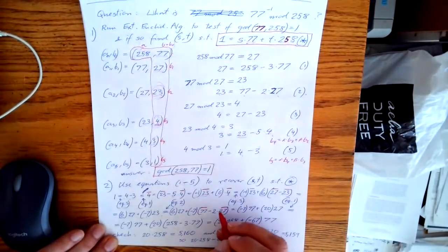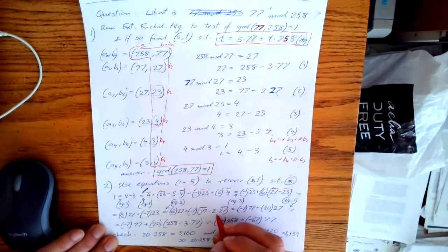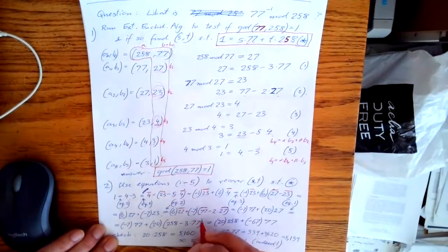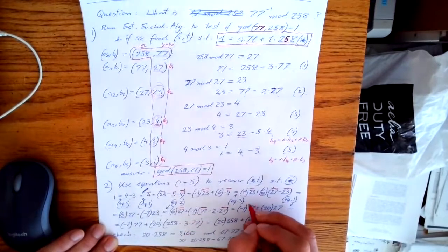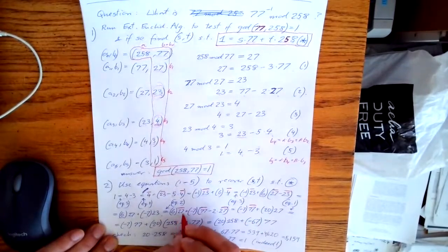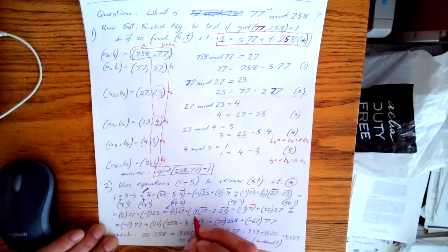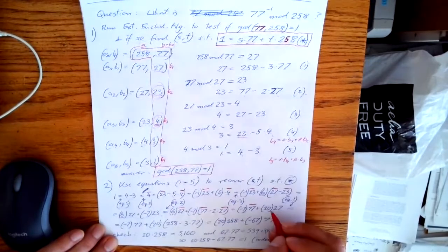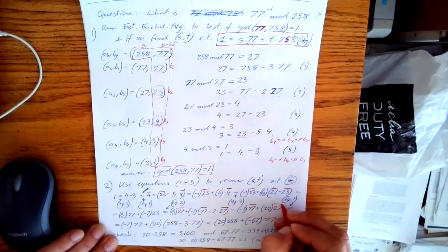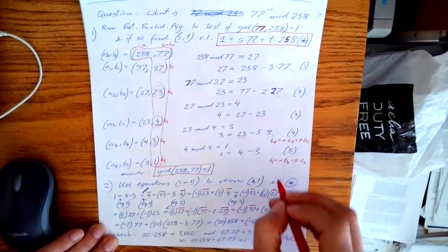So it's 77 minus 227, right? That's what equation 2 said. So now let's group them. I have minus 7 in front of 77. And in front of 27, I had 6. And here I have minus 7 times minus 2. So that makes 14 plus 6, hence 20. Okay? And I'm almost done.